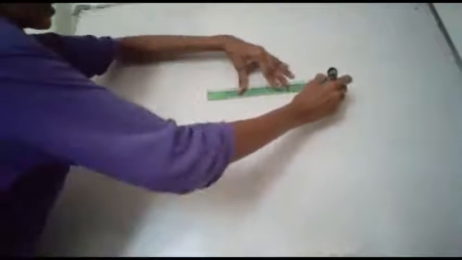Now we are going to draw the square base right pyramid. Square base means base is a square. When we draw it, this is the base.